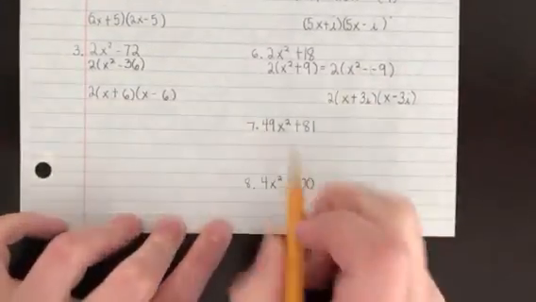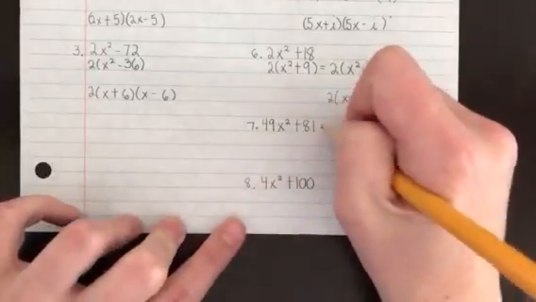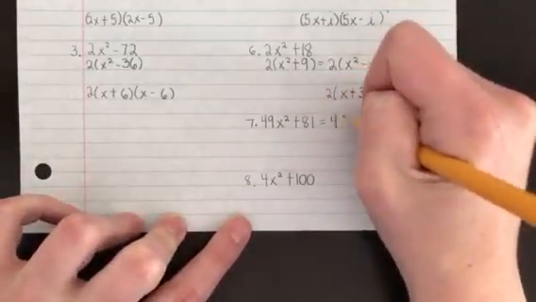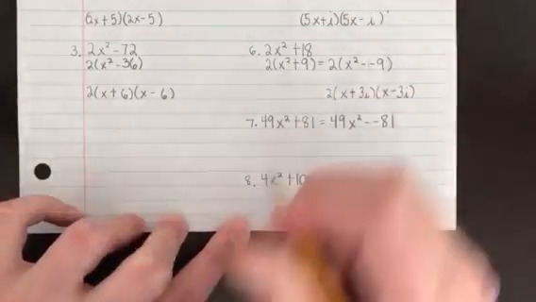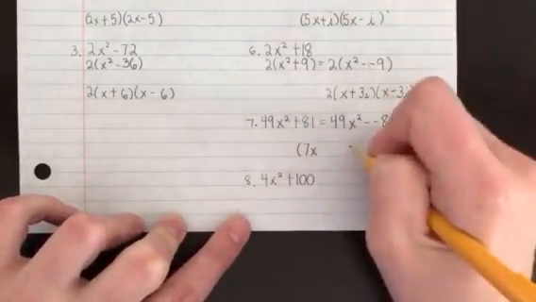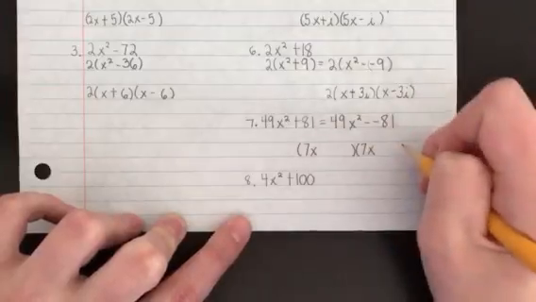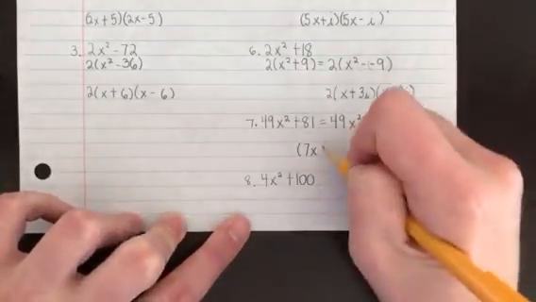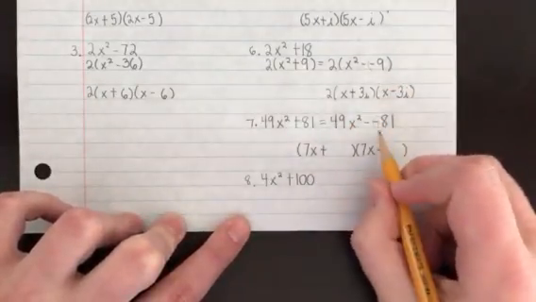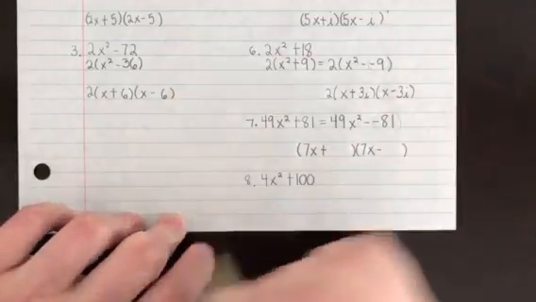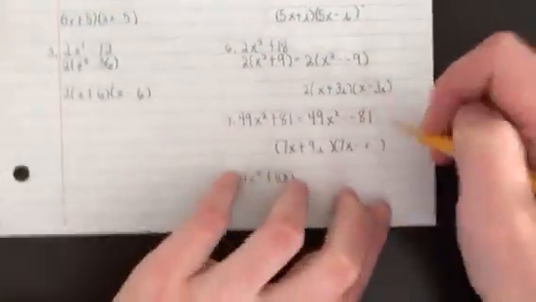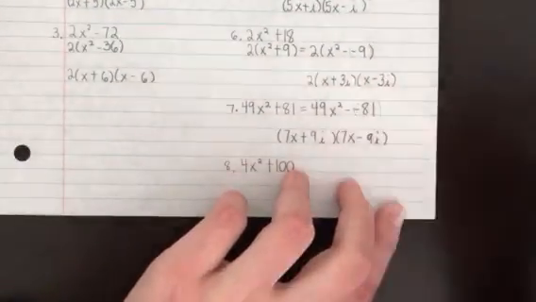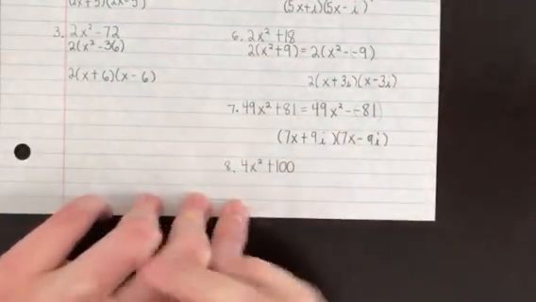Here I've got 49x squared plus 81, so I'm going to change that to look like 49x squared minus negative 81. So when I factor, I'm going to have 7x in the front of each binomial, one plus, one minus, the square root of negative 81 is 9i. Oops, 9. There we go. Hopefully that looks more like a 9.